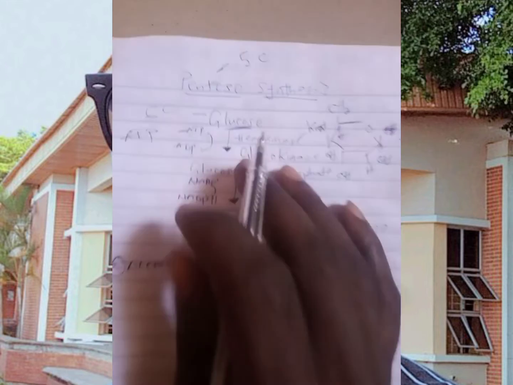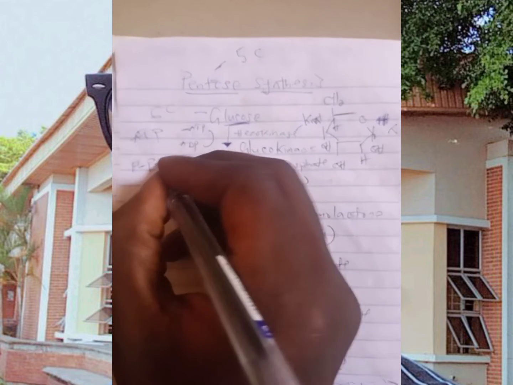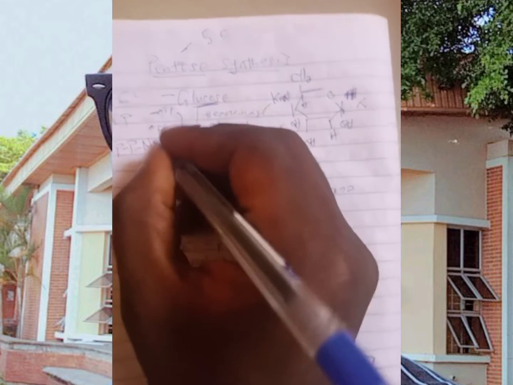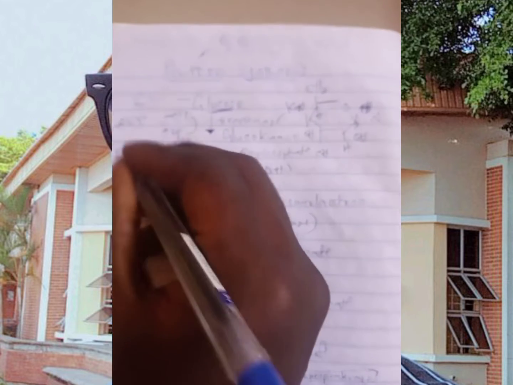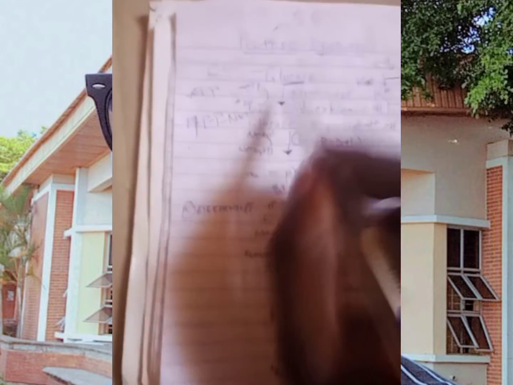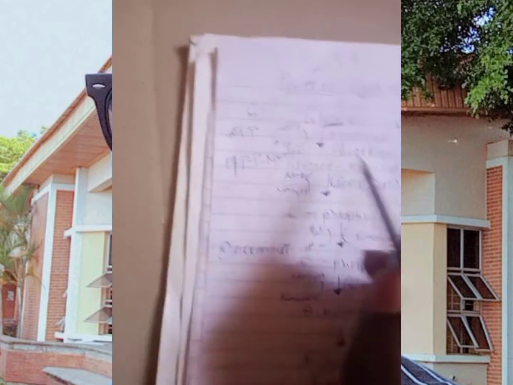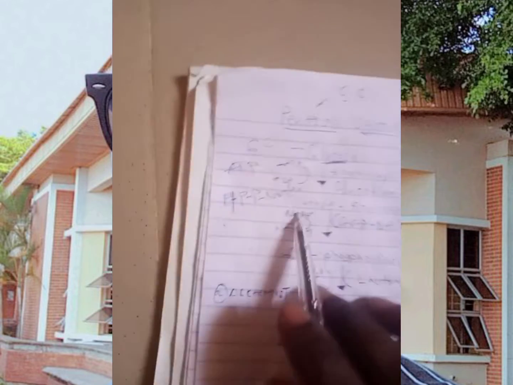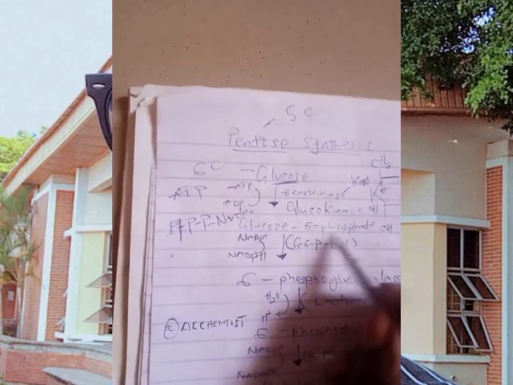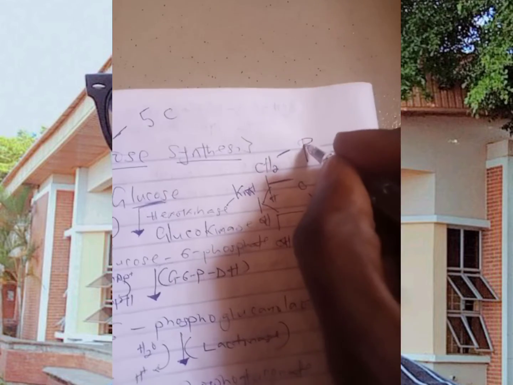Cleaving that phosphate from the other phosphates joined to our nucleoside brings out higher energy to catalyze this reaction. That is why we have our phosphate joined with the glucose. So we have the phosphate attached to the glucose on carbon 6, which is situated in this place.